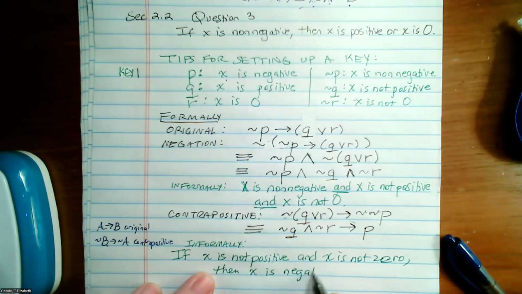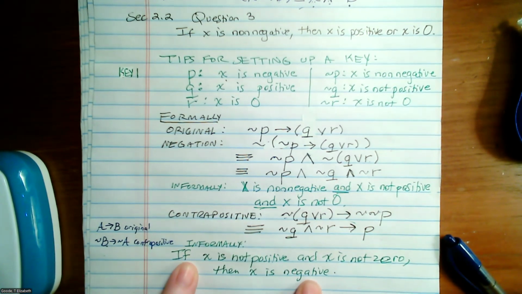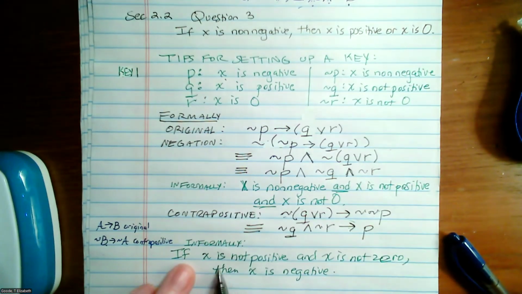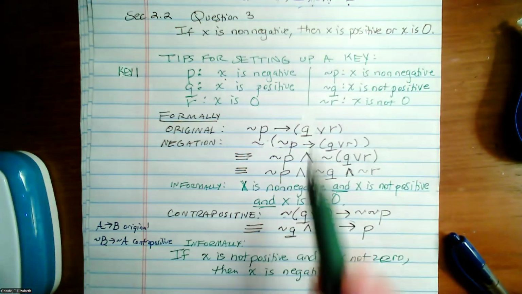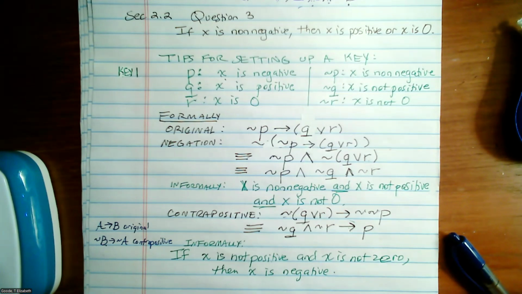And that's exactly true. This is the contrapositive. That is true. So is the original. If X is not positive and it's not 0, then it has to be negative because that's the only other choice. And the contrapositive tells us that. See how it starts to tie in together? It's logically equivalent to the original.